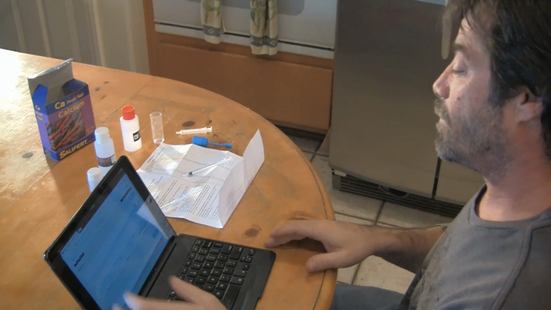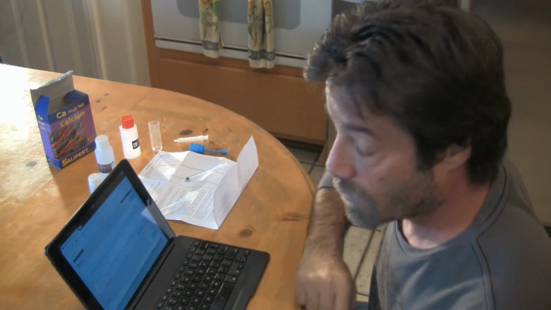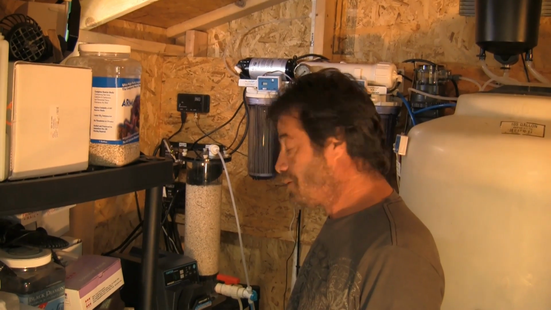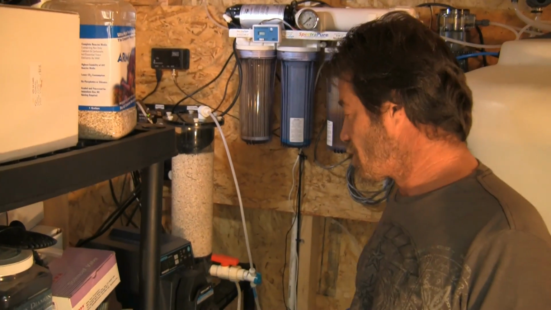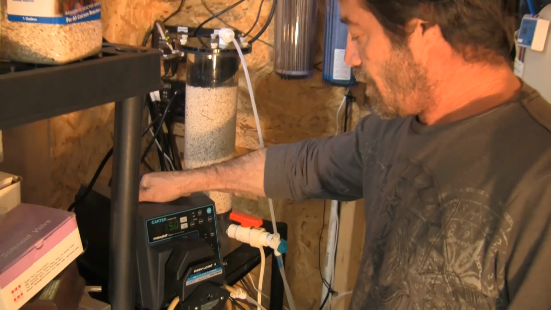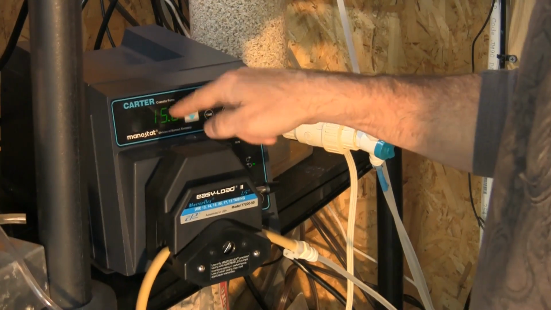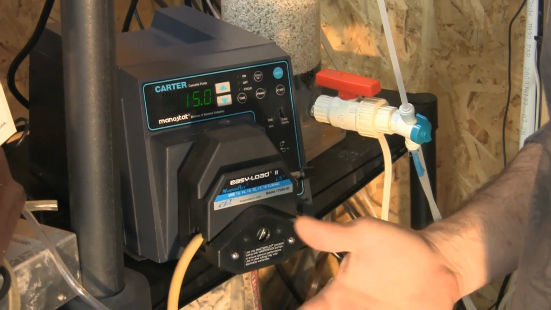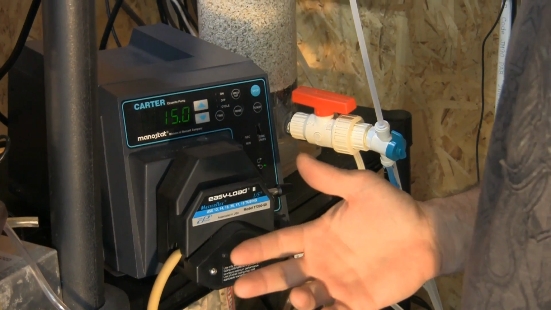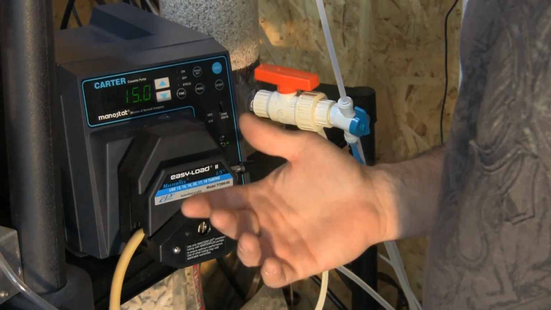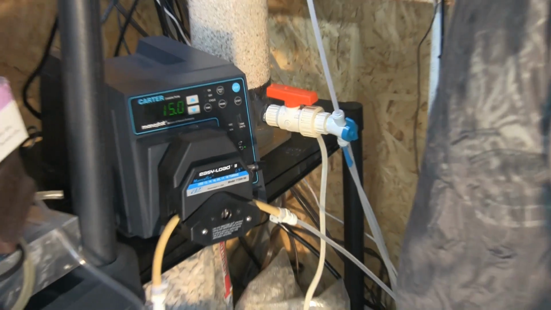Yeah. So based on our results now, we've got to go outside and make a quick change to the reactor. Let's go. Okay, so you're going to make an adjustment? Yep, we're going to make a slight adjustment here. First thing we're going to do is decrease our flow. We're at 15 RPM right now. That is about 40 milliliters a minute of flow rate through the reactor.